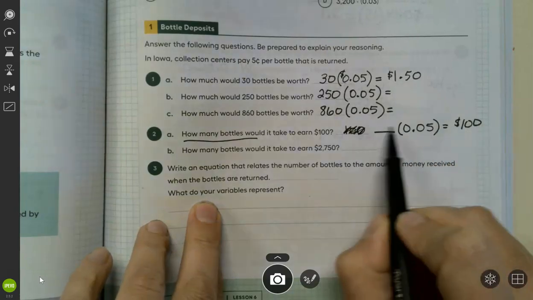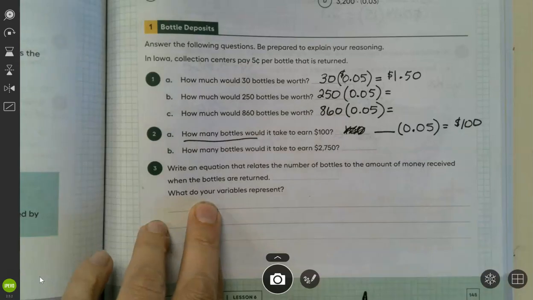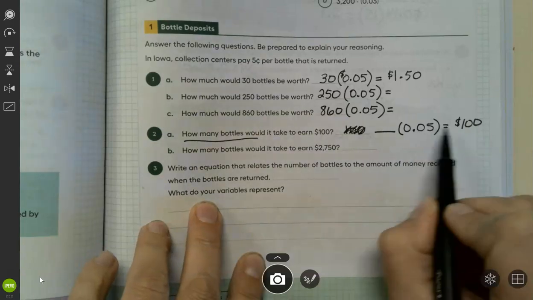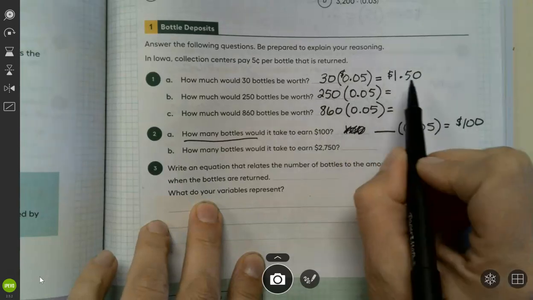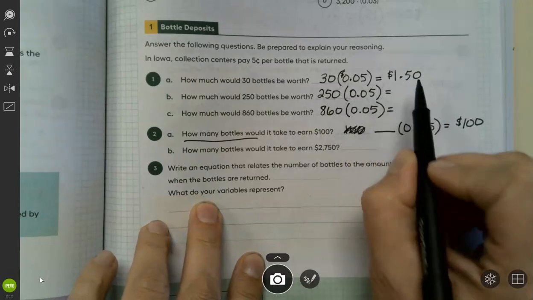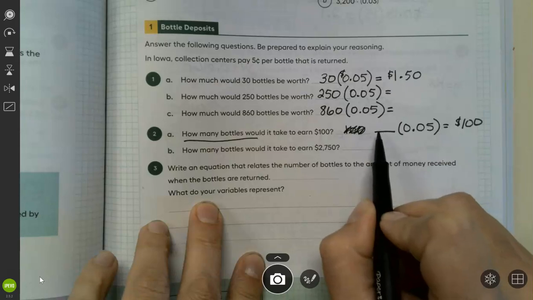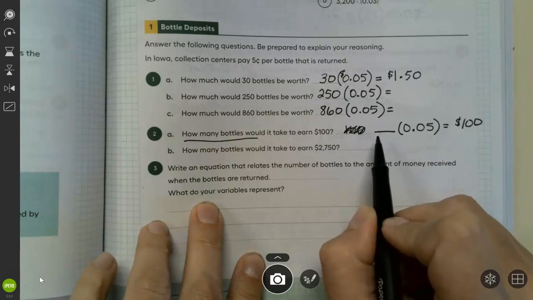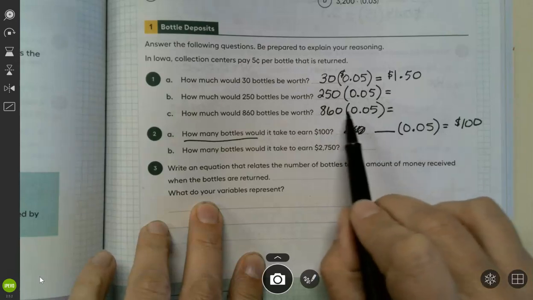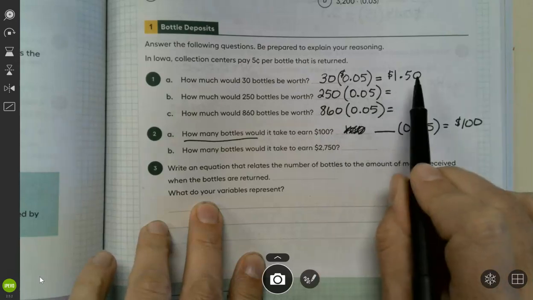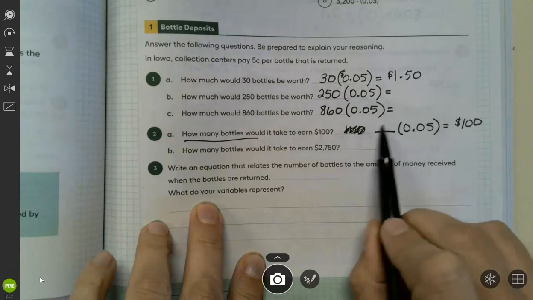How can I figure out this missing number here? Am I going to multiply these two numbers together like I did up here? Am I trying to figure out a dollar amount, or the number of bottles? I want the number of bottles, so I'm not going to multiply, because when I multiplied, that gave me a dollar amount. I want to know how many bottles.